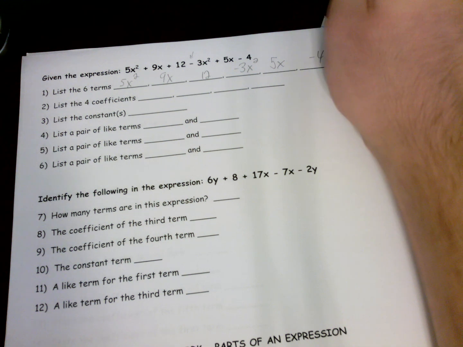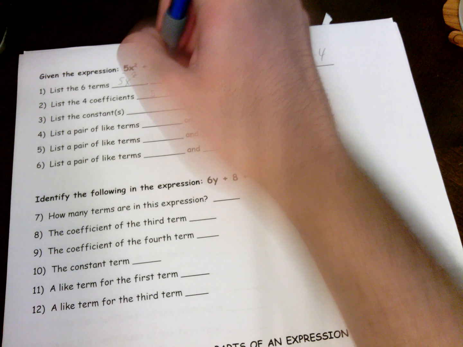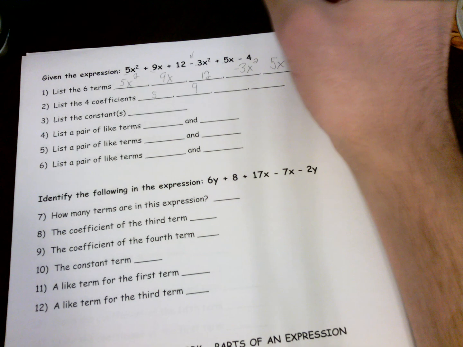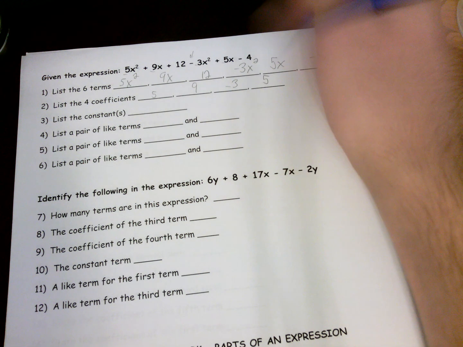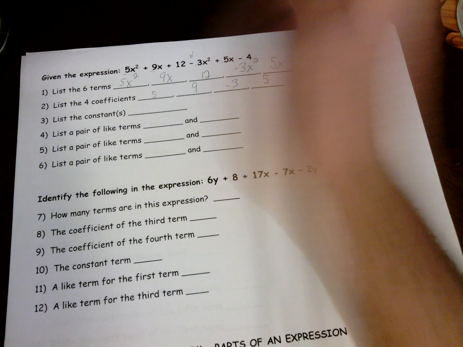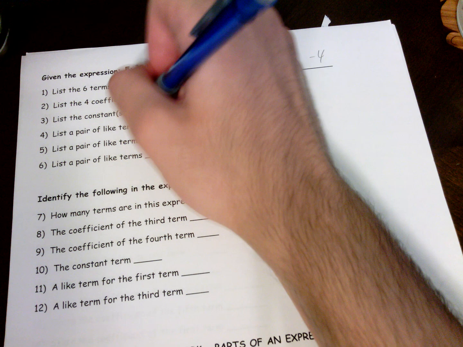Alrighty, list the 4 coefficients. Coefficients are the numbers in front of the variables. Alright, so we have 5, we have 9, we have negative 3, and we have 5. Okay, list our constants. Those are our numbers without variables. That's 12 and negative 4.